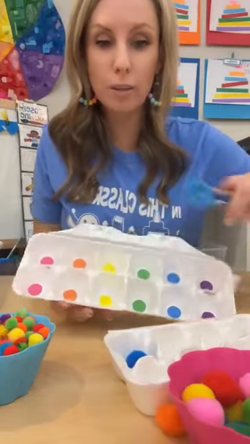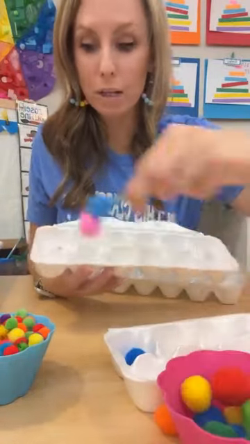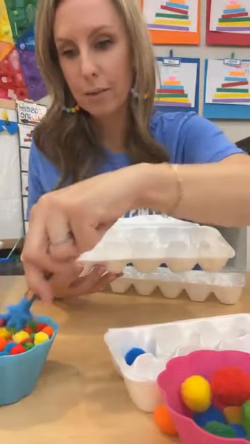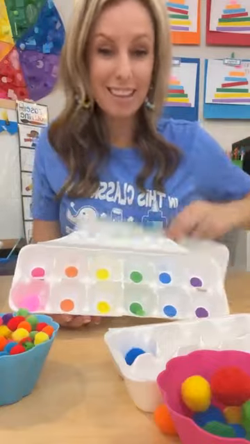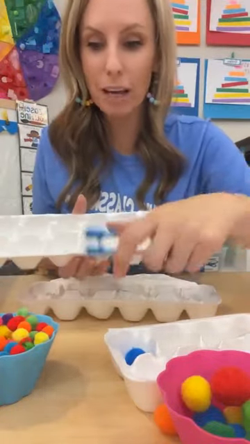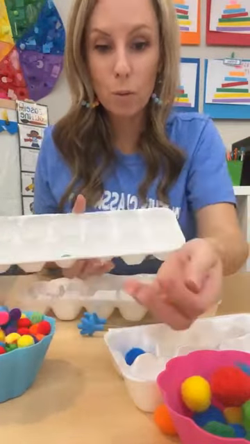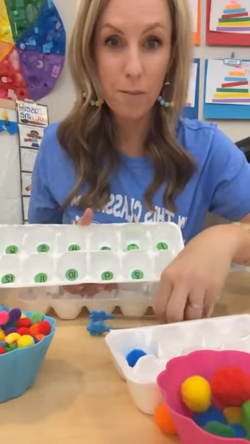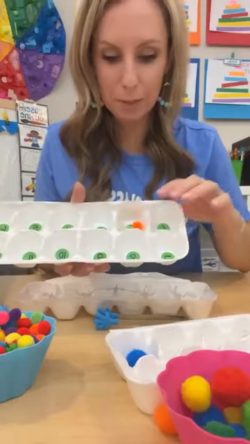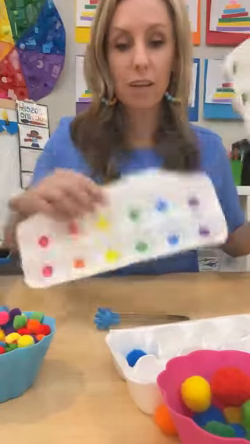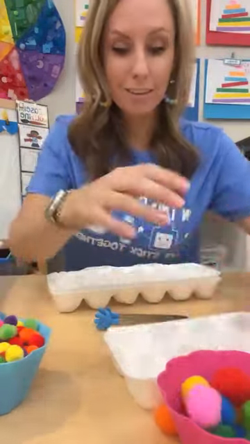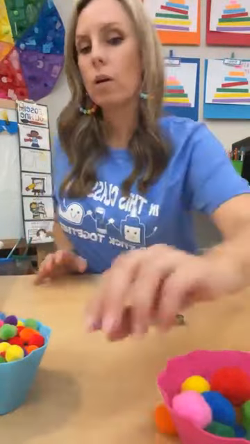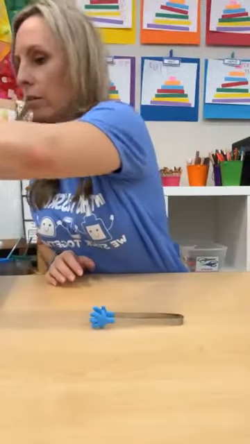This one has colors, so they are going to do what? Match the colors. Okay. And then this one, they would have to identify the number and count out that many. So 1, 2. They're bouncing out at me. Okay. So again, we are changing the materials we're using to differentiate for the group. So those are a couple easy ways that we can differentiate.